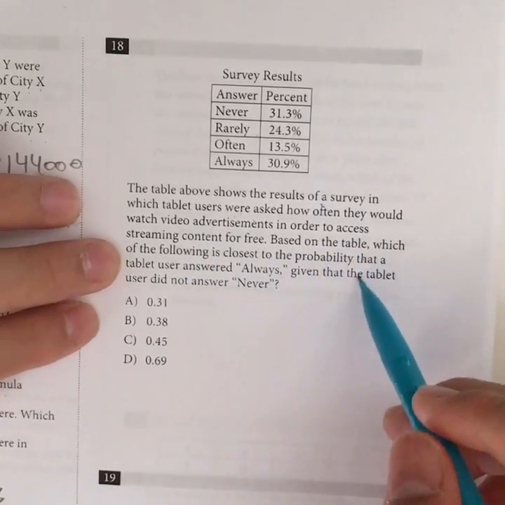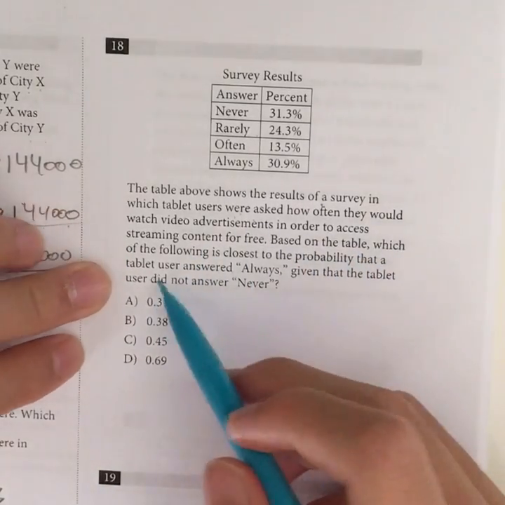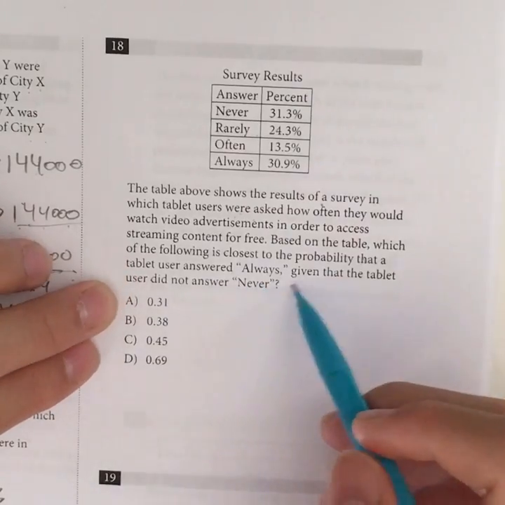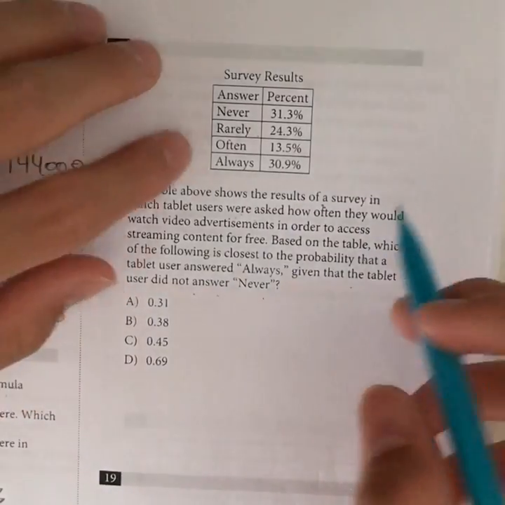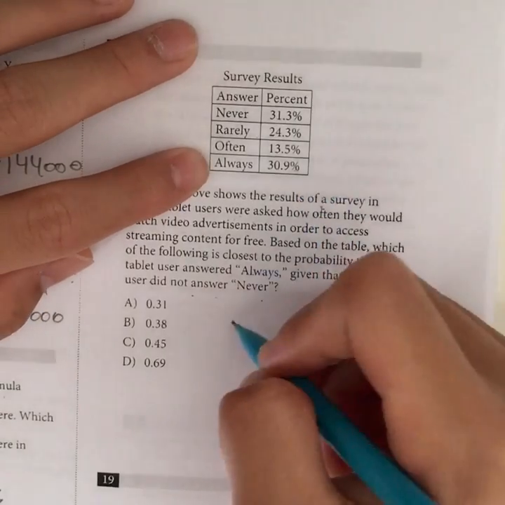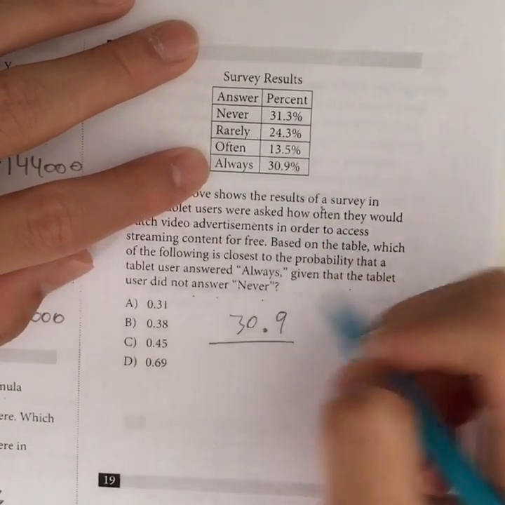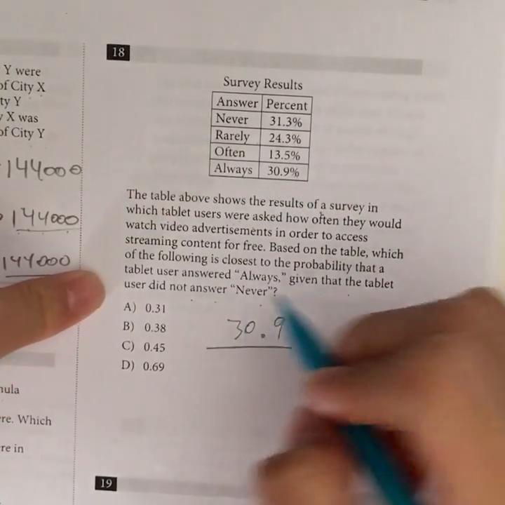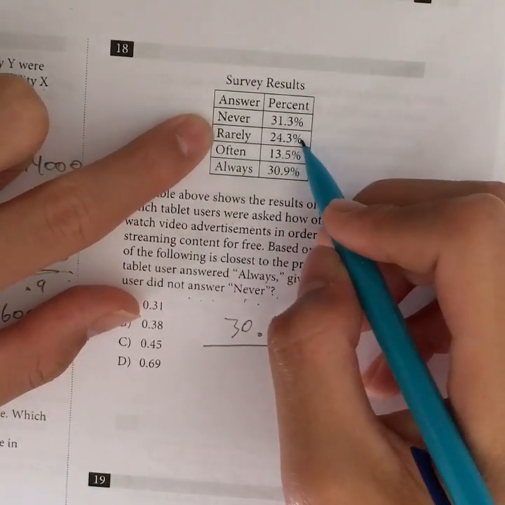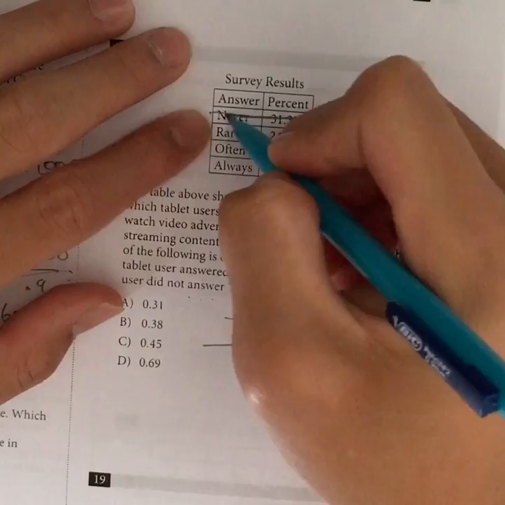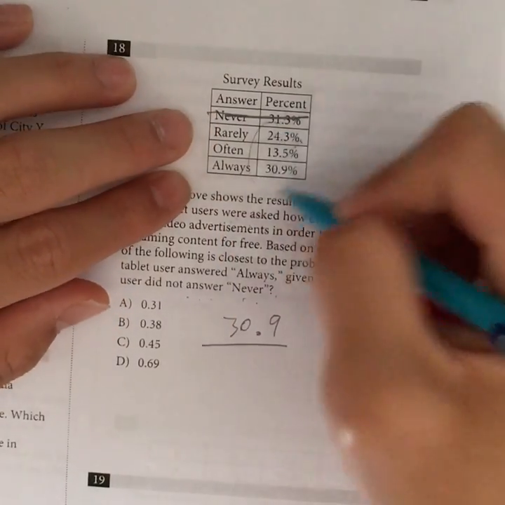Based on the table, which of the following is closest to the probability that a tablet user answered never, given the tablet user did not answer never? Always. So for those who answered always, that's 30.9, right? Over, though, given that the tablet user did not answer never. So that only limits, so you can cancel out this, so that limits to adding all of these.